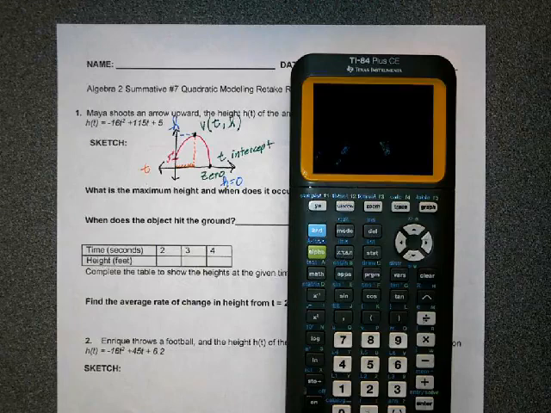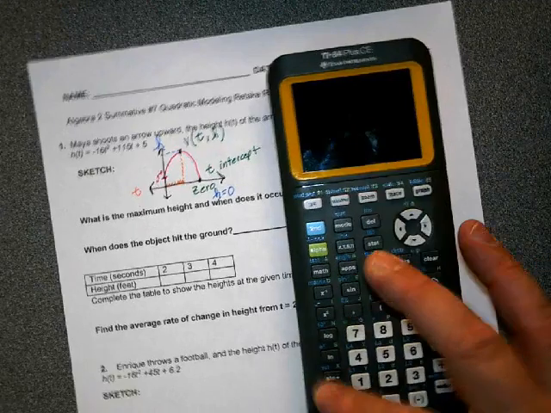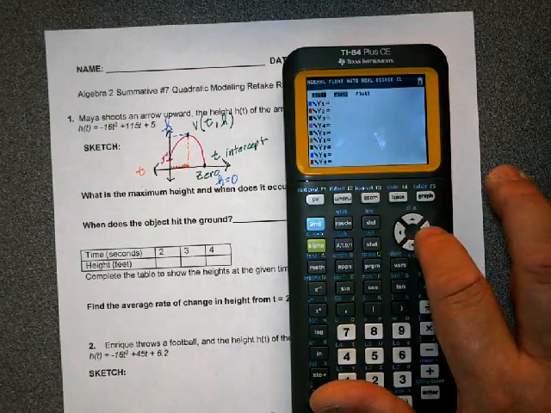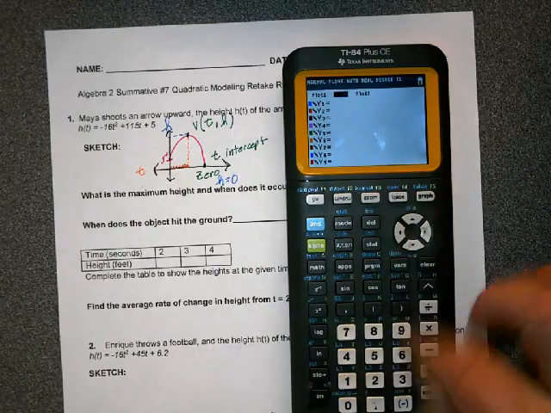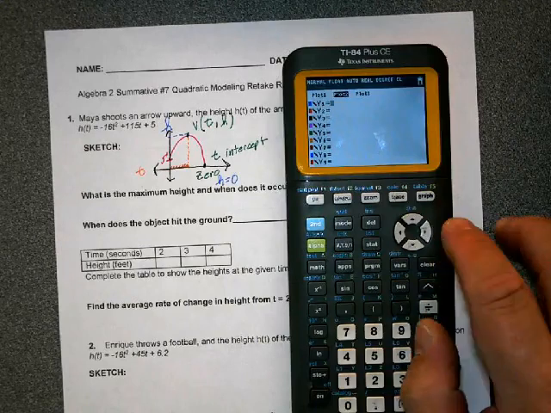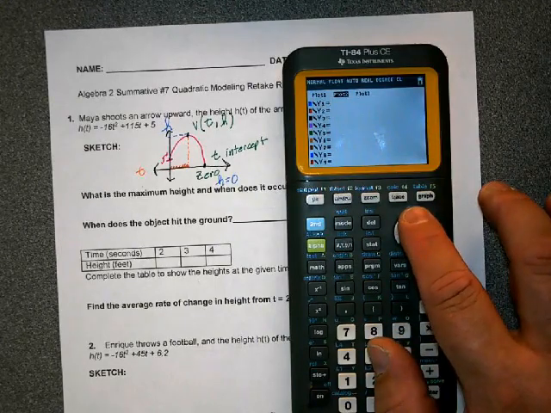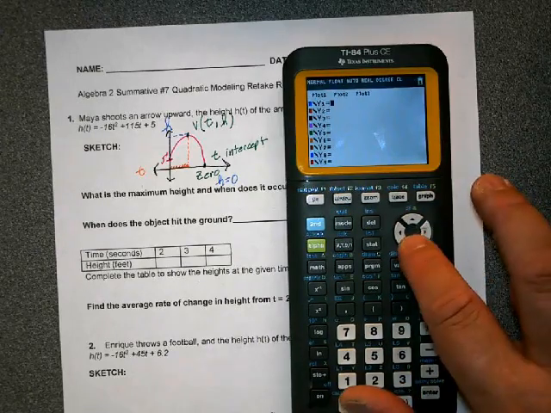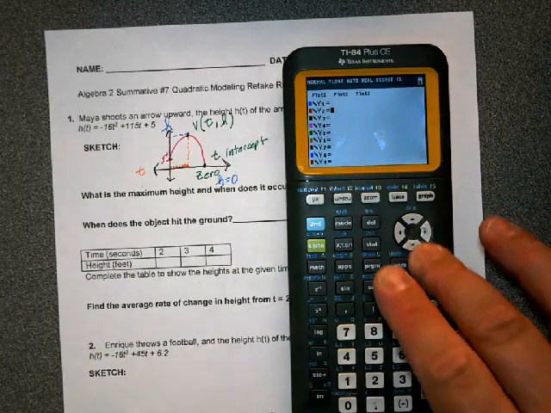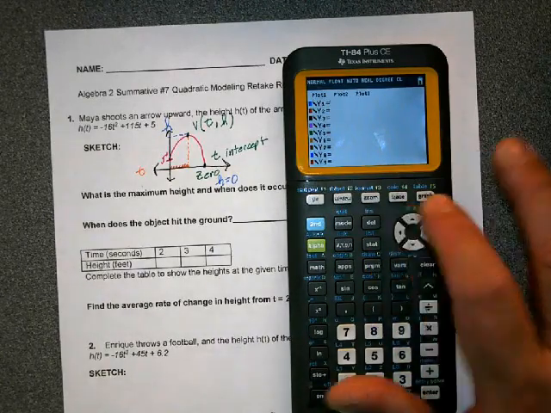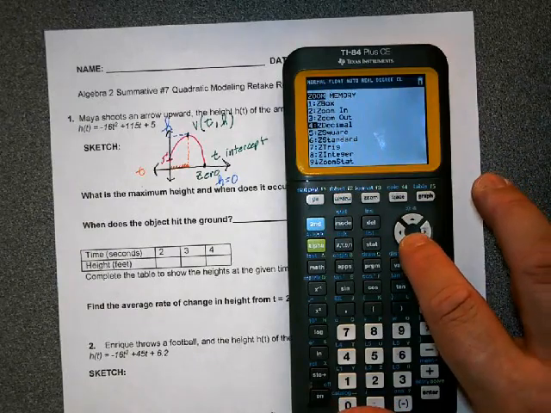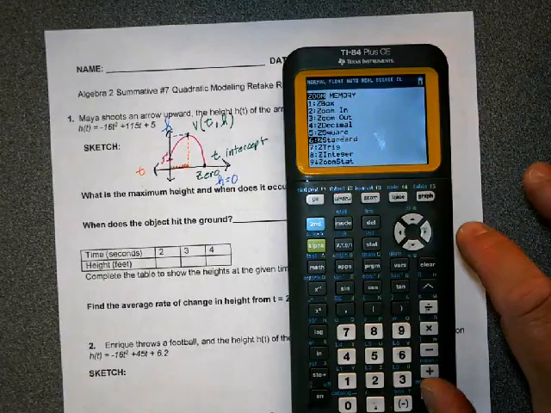So the first thing you want to do is hit your y equals button, clear everything out of there, make sure your plots are off. If they're on, they'll be highlighted. That means the statistical plotting is on. So you have to move your cursor over there, turn them off, and then that way we'll be able to use it for algebra. Then go to your zoom key, put your graph back to standard default, negative 10 to 10, for the x and y axis.